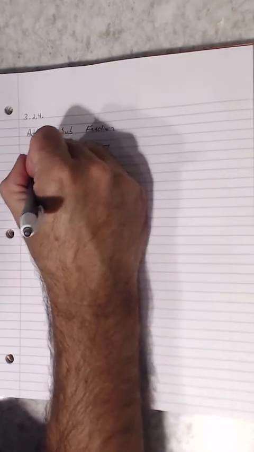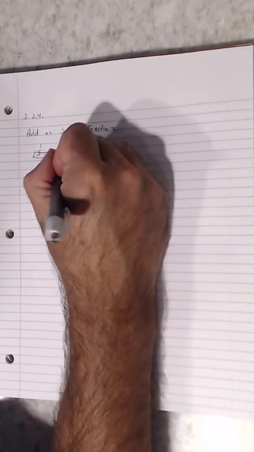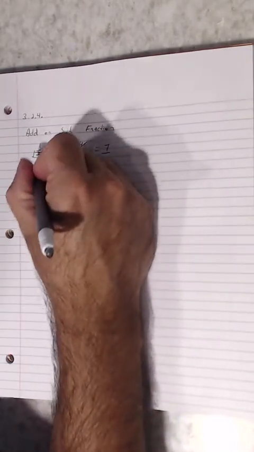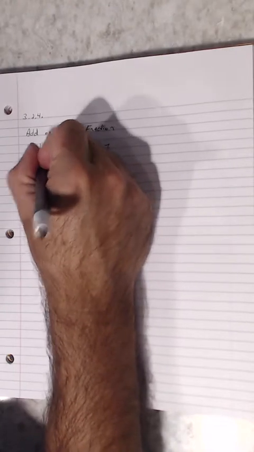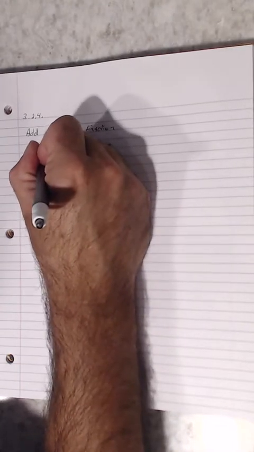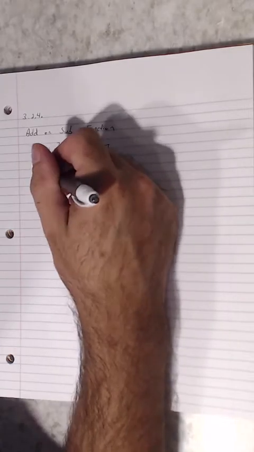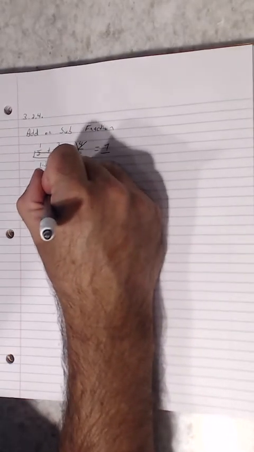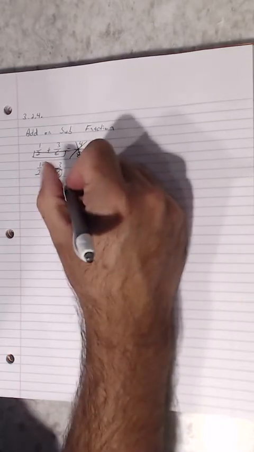So 1/2 plus 3/6, find our least common denominator, 6. So this times 3, if I do it to the bottom, I gotta do it to the top. There's your giant 1 that we kind of talked about. Those would eliminate each other. So now you got 3/6 plus 3/6.